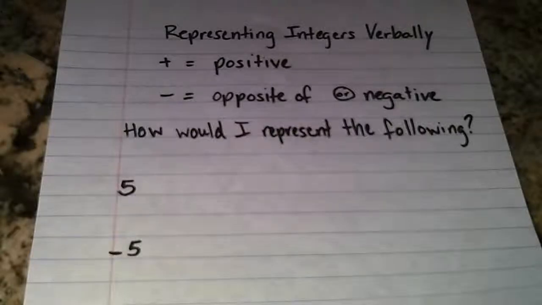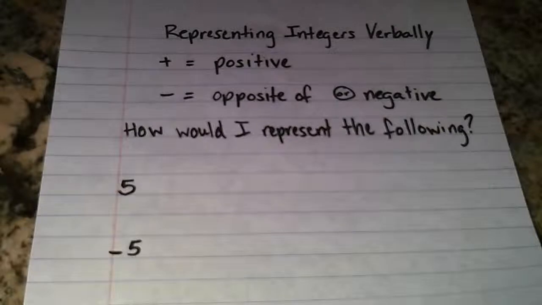To represent integers verbally or using words. A few things that we need to recall first before we start to describe these integers is the fact that a plus sign out in front of a number means positive. Now sometimes you're not going to see that plus sign out in front of the number, but that number is still understood to be a positive number.